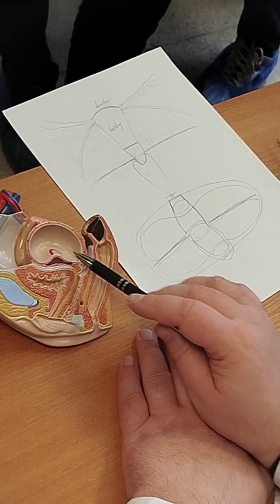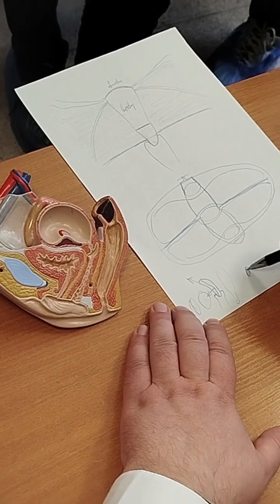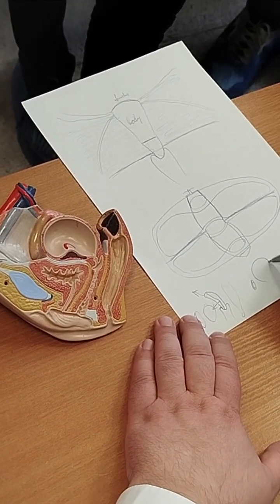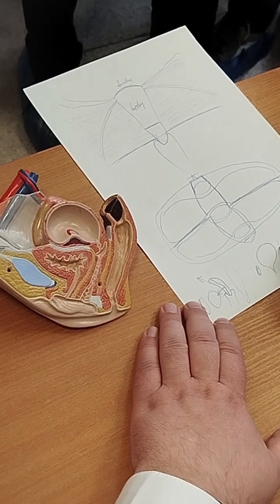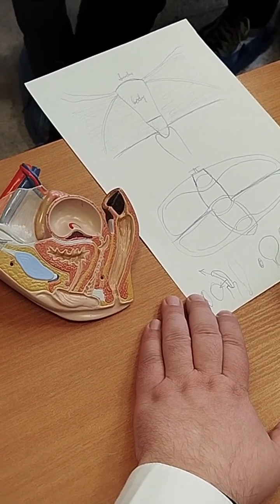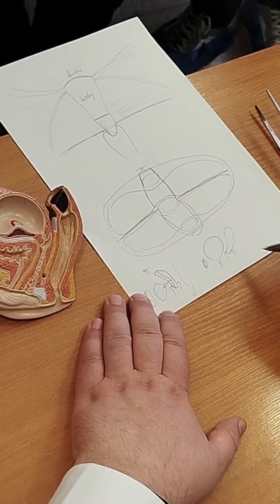If the urinary bladder is full with urine, look here, that is the pubic symphysis, and that is the urinary bladder with urine. In this case, the fundus of the uterus goes backward. That is the cervix, and here it is the vagina.